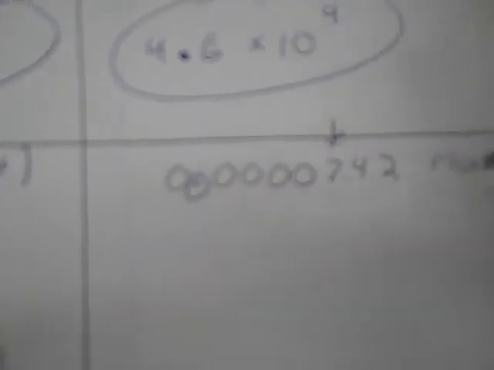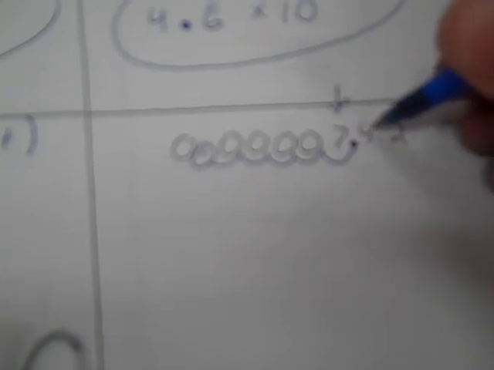Okay, next, 0. Remember, we need to move it to the right. So 1, 2, 3, 4. Guys, the decimal has to go between the number I marked and the number after it. So point, I got 7, and then 42. Remember, I don't need the extra zeros on the front or the end.